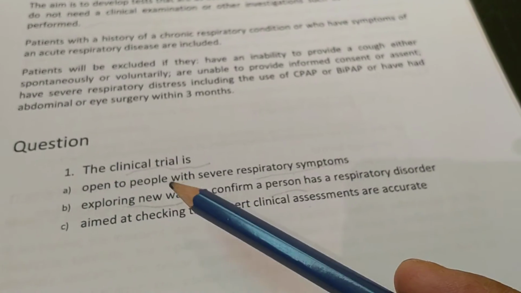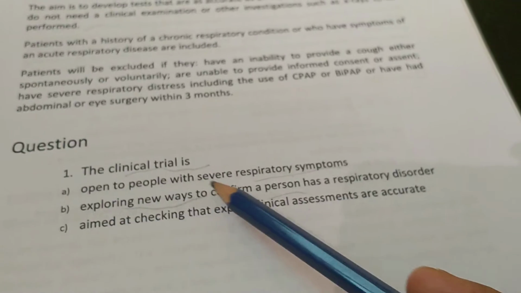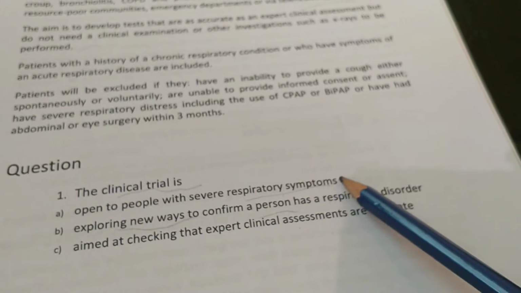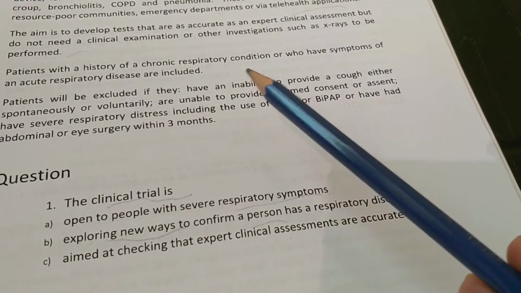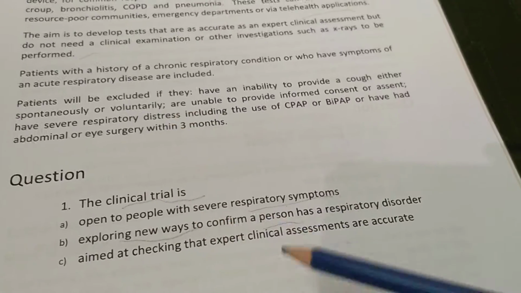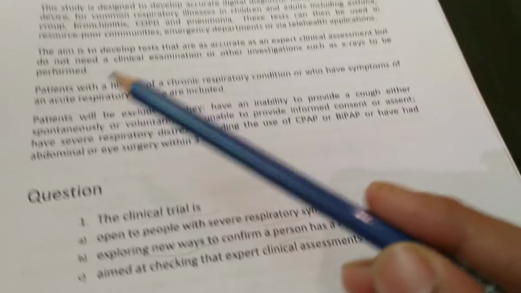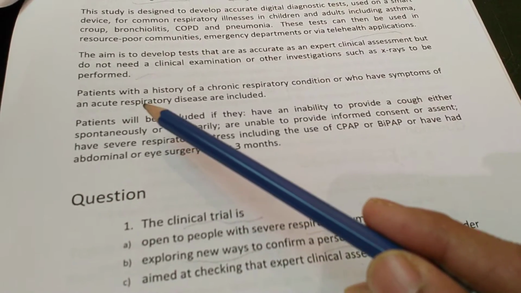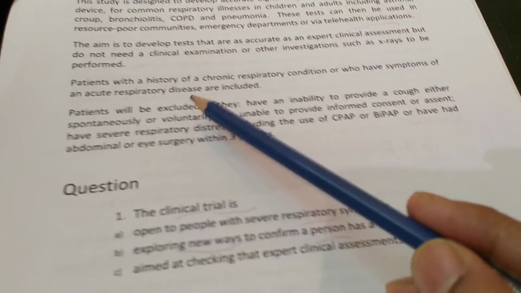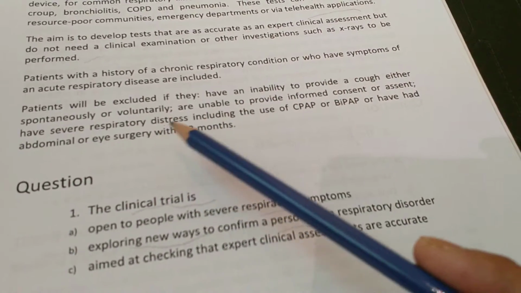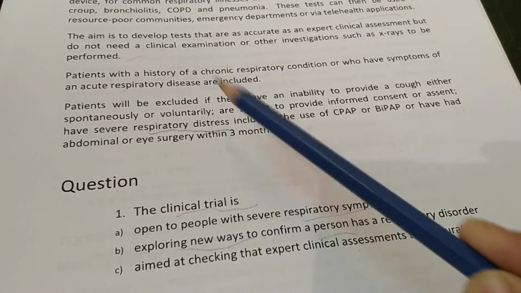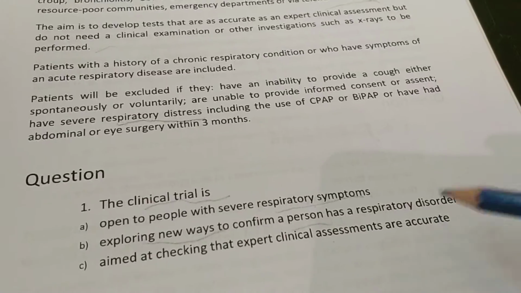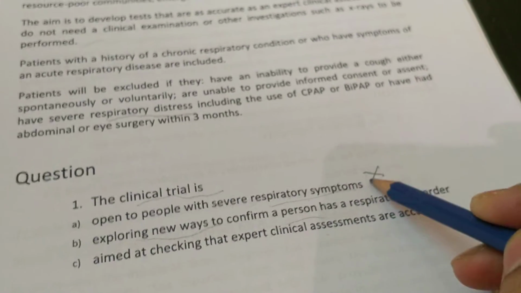So let's move on to the options again. The clinical trial is open to people with severe respiratory symptoms. What is mentioned here is people with a history of chronic or acute respiratory symptoms, but those who have severe respiratory disease are excluded. So this option is wrong.